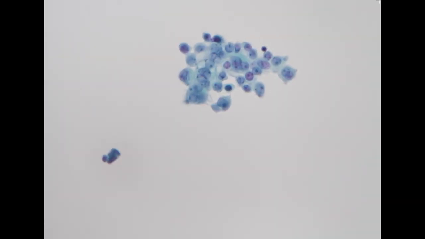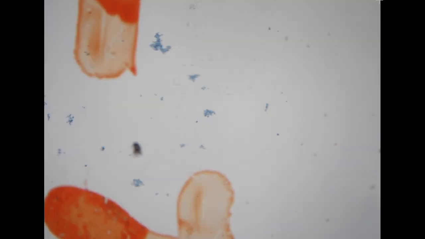So this is a CSF specimen. The patient has a history of breast cancer. Okay, so this is positive, metastatic carcinoma, compatible with breast cancer history. So I will skip all the fine needle aspiration today, but I want to jump to the pap smear. This is the final case of today.